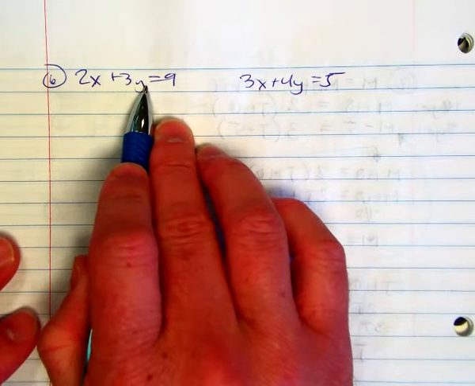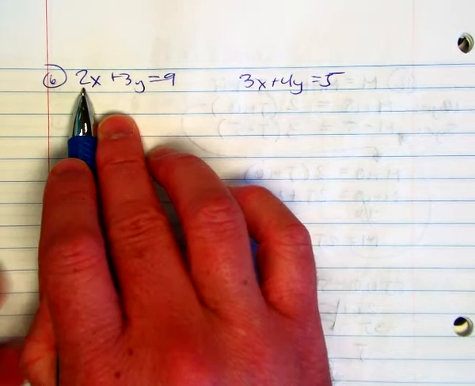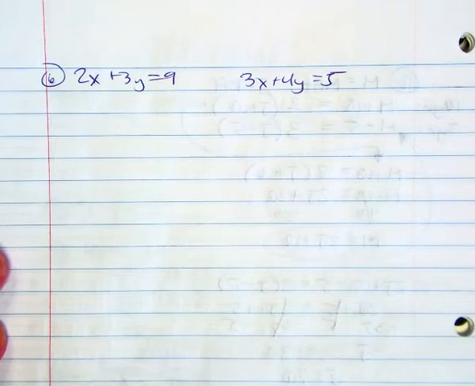What if I try to get y by itself? Everything gets divided by 3. Does 3 go into 2? No. Does 3 go into 9? Yes, 3 is already a better option than 2.